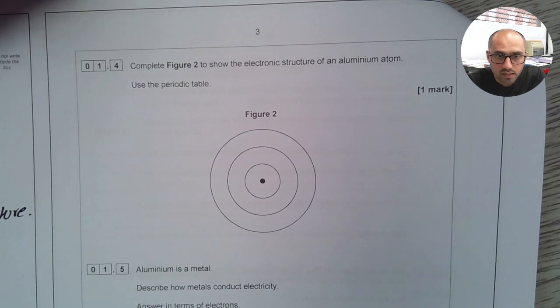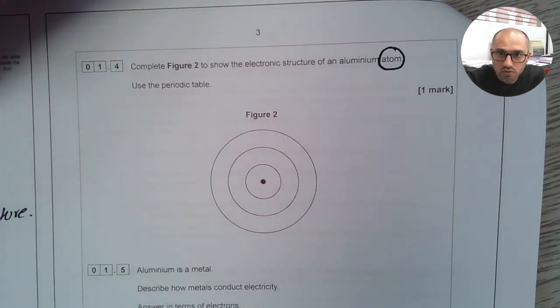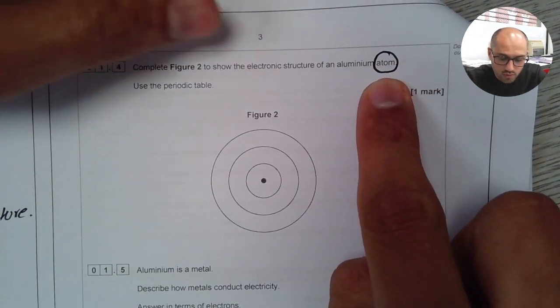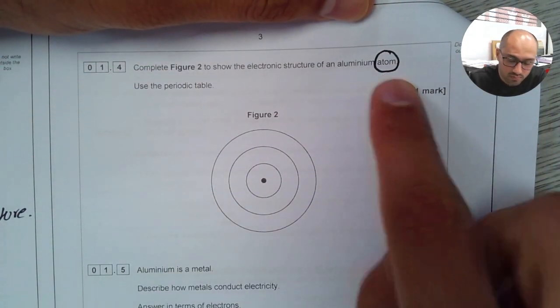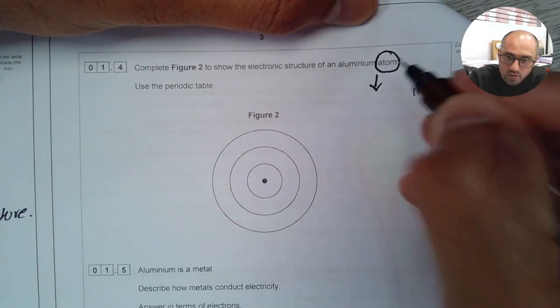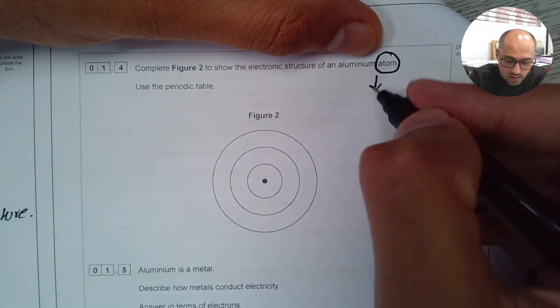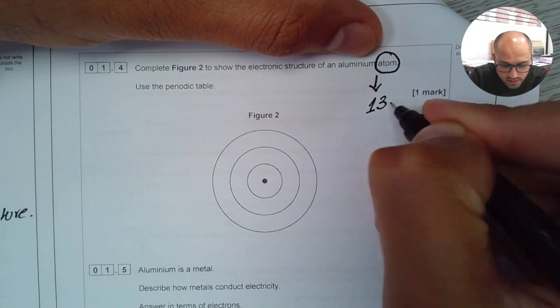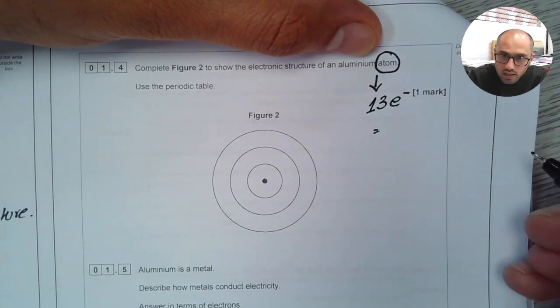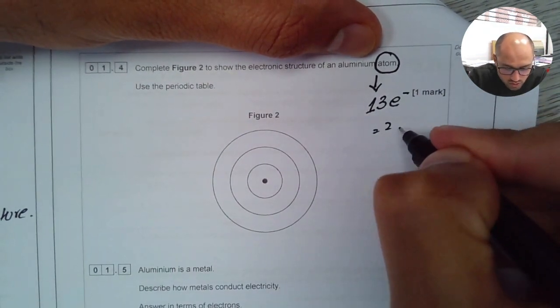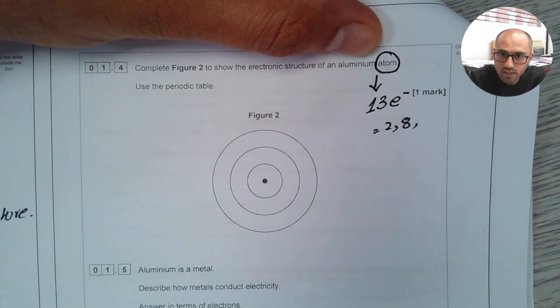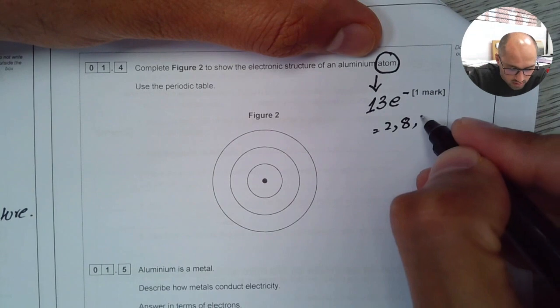Next part says complete figure 2 to show electronic structure of an aluminium atom. We have to look at atoms. So how many electrons are in an atom of aluminium? You'll have to use periodic table for that. An atom of aluminium has 13 electrons. Then the arrangement is always 2, 8, 8. But in this case, we can't go 2, 8, 8. We'll go 2, 8, and then 3.